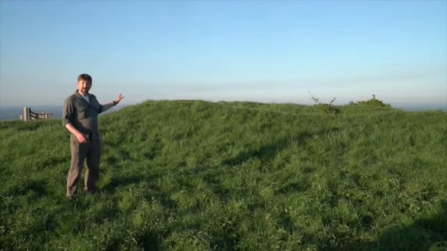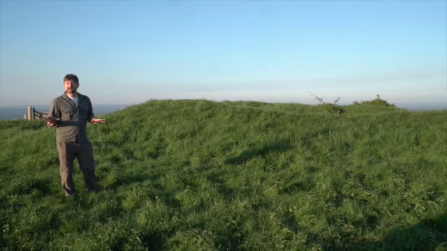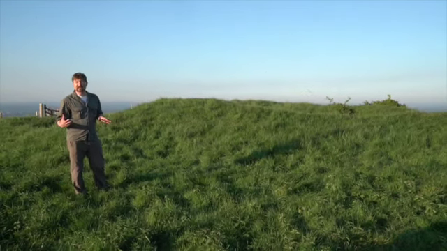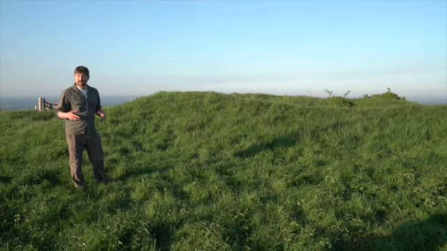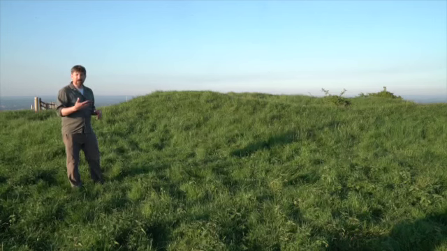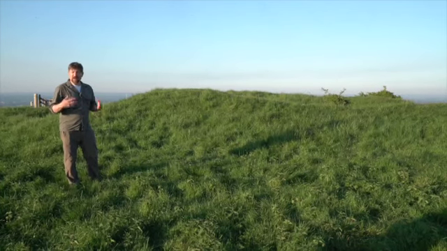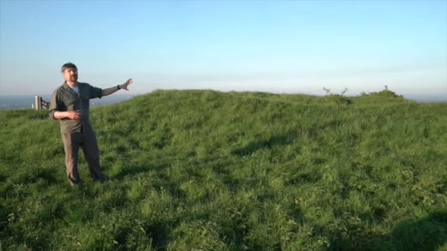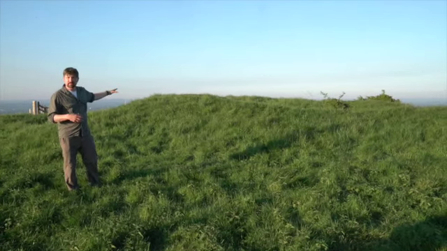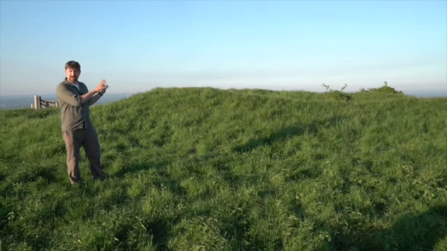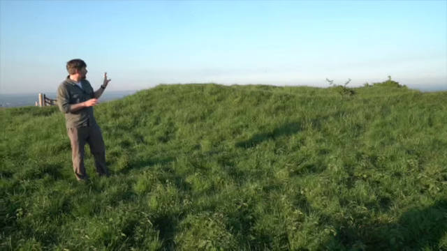This mound behind me is one of the most conspicuous features in the landscape of a new type of funerary practice that begins in southern Britain around 4,000 years ago. Coming with the earliest arrival of bronze objects into the landscape, we start to also find round mounds that we call barrows, which are part of this funerary landscape.